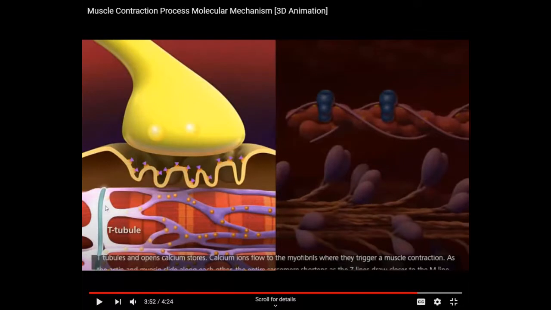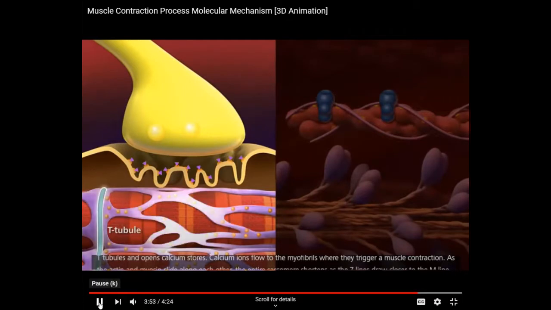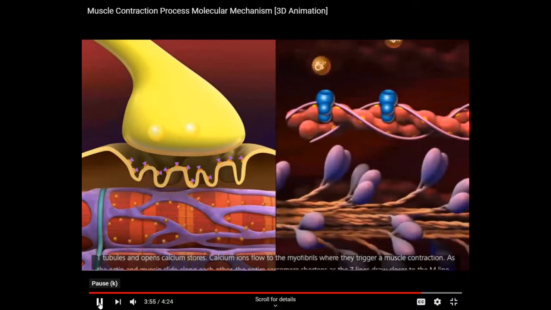Also, on the sarcoplasmic reticulum, we have the calcium-gated channels. Remember, when that action potential comes down here into the T-tubule, it locates what we call our voltage-sensitive calcium channels. They open up and they trigger the opening of the calcium channels. So calcium can then leave the sarcoplasmic reticulum and go into the sarcoplasm. Check it out. And opens calcium stores. Calcium ion. There you go. That's what happens.